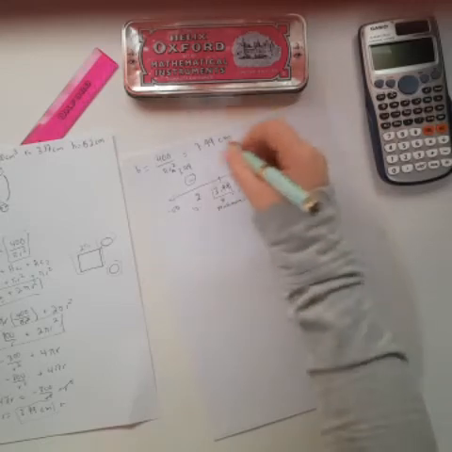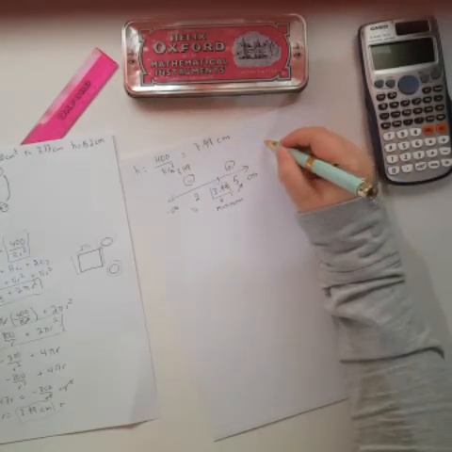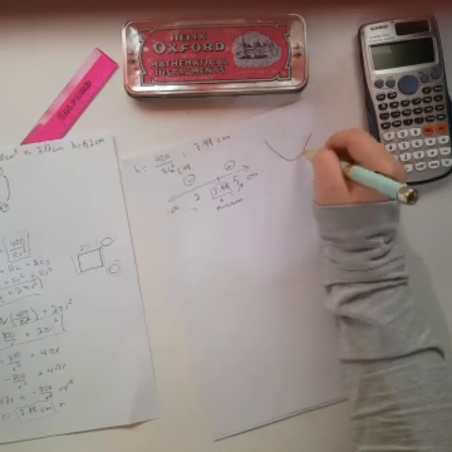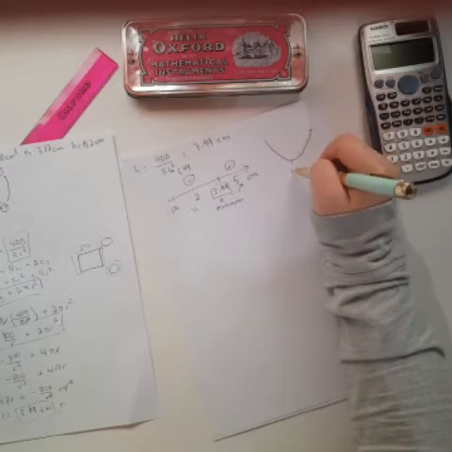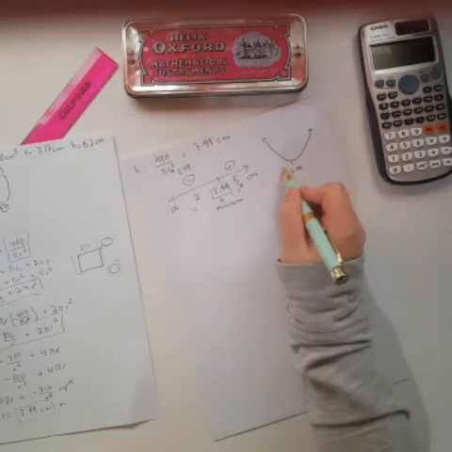Now, if you want to graph what I mean by up and down, it will be something like this: going up, and then going down, and then going up. And here is 3.99.